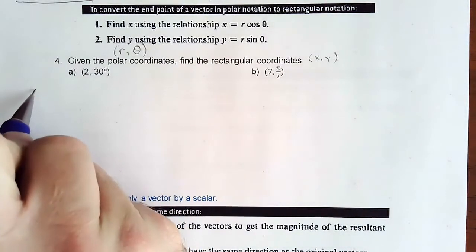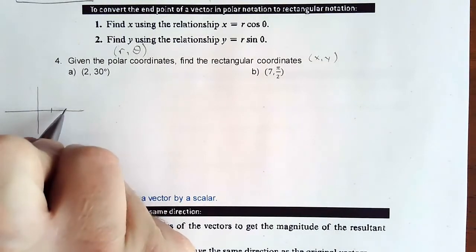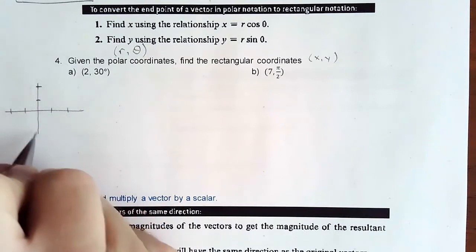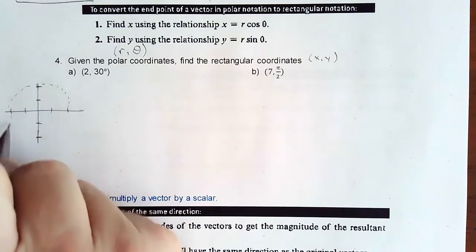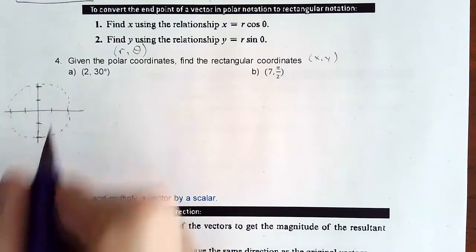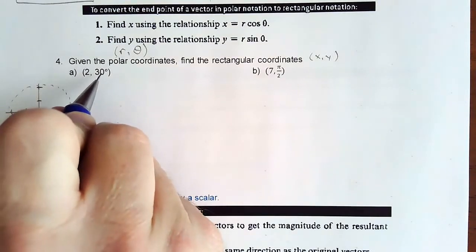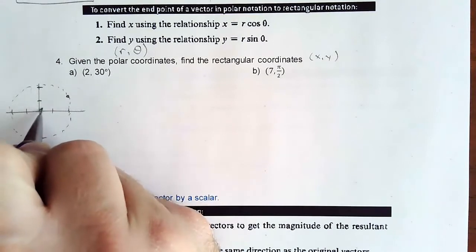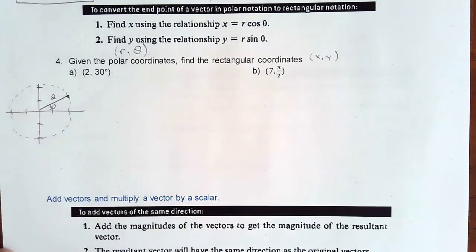So visually, what we've got going on is, let's say we're out a distance of 2. All right, and so we have this circle, which represents this distance of 2, no matter where you're at, and then we roll it up 30 degrees. So we are right here, basically. So that distance is 2, and we're up 30 degrees.